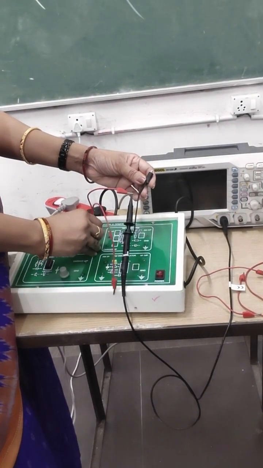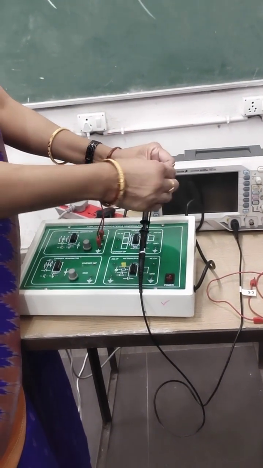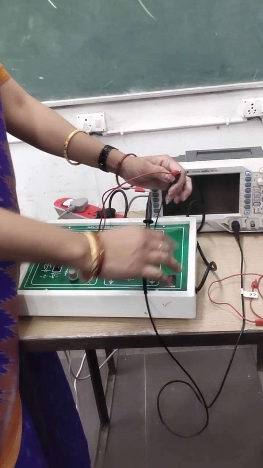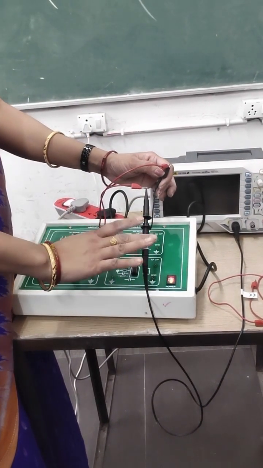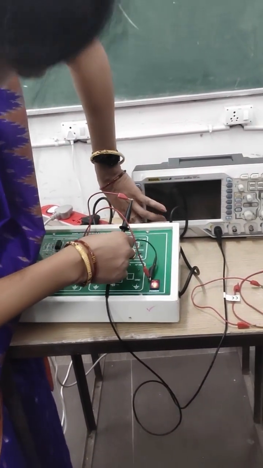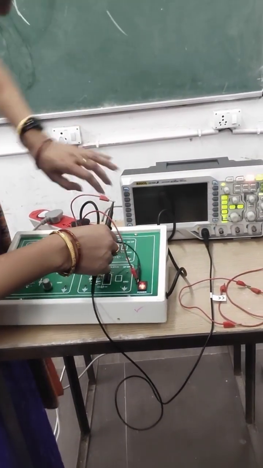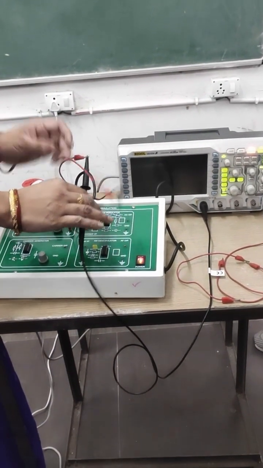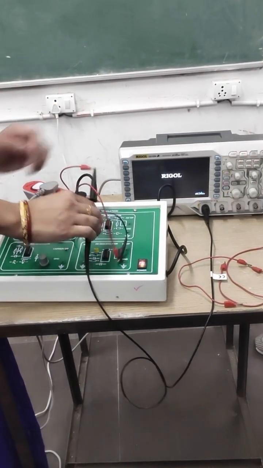And the ground will be connected to the ground pin. Okay. Now I am switching on the board and switching on the DSO. This is our message signal. Okay, suppose we see the message signal.